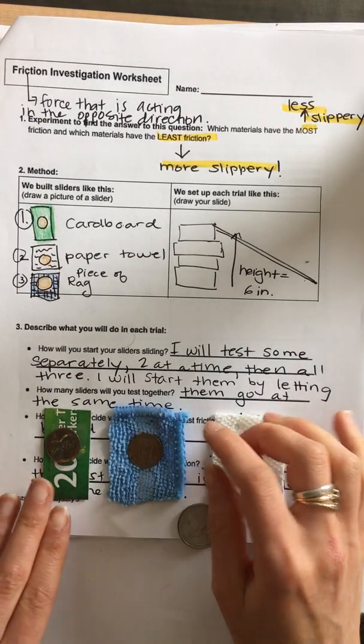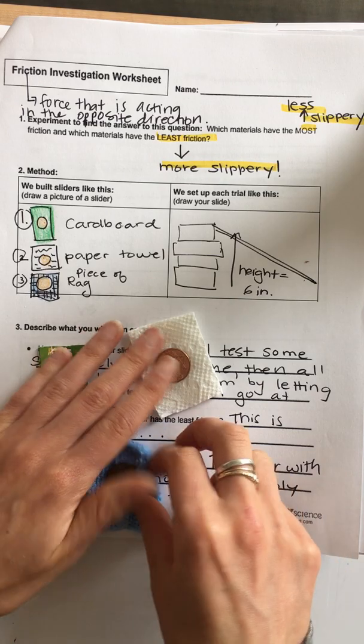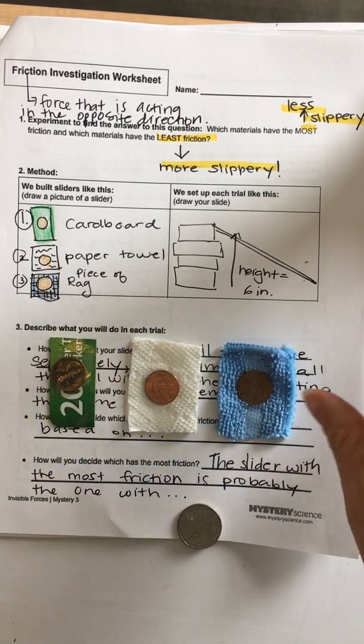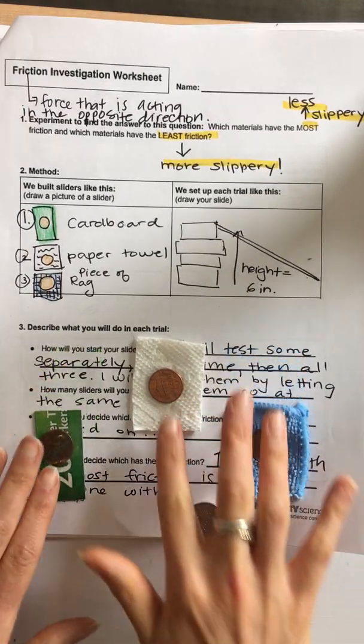So I built just 3 sliders today, one out of cardboard, one out of a paper towel, and one out of a piece of a rag that I cut. And I just put 1 penny on, and then I built my little slide. I used a piece of cardboard, and then I have about 6 inches of books stacked up. So describe what I would do in each trial.